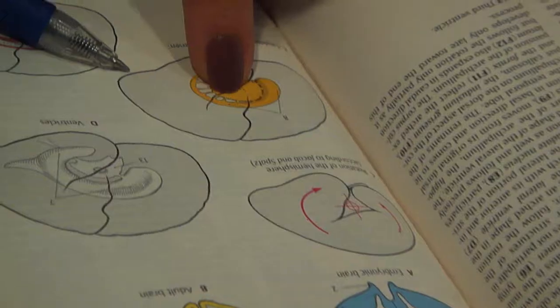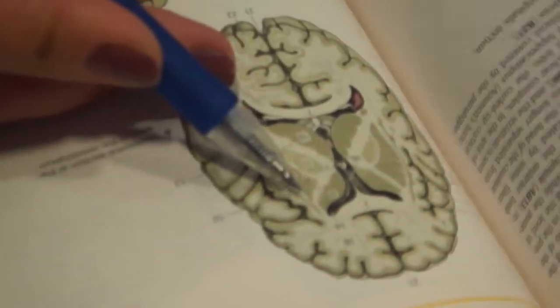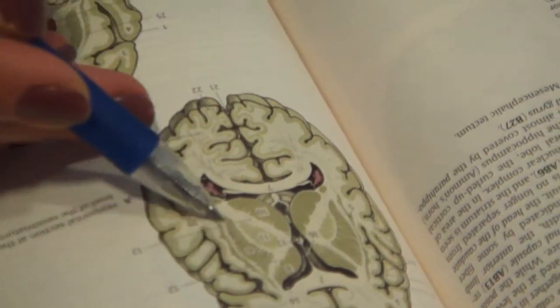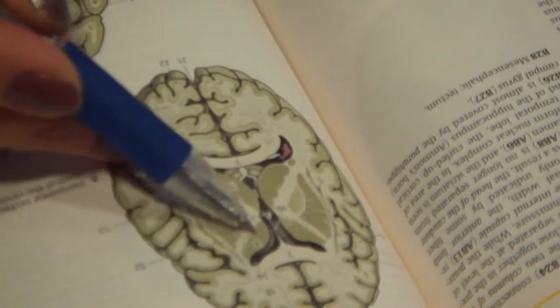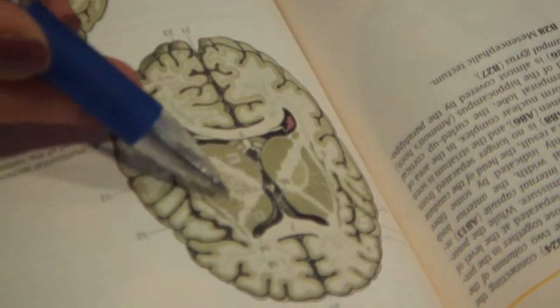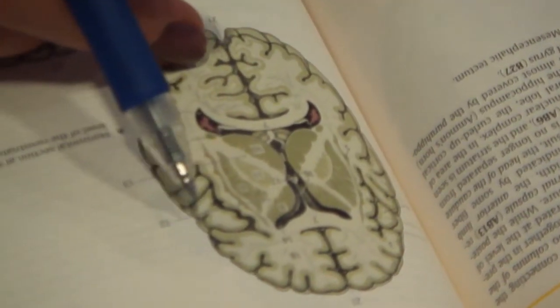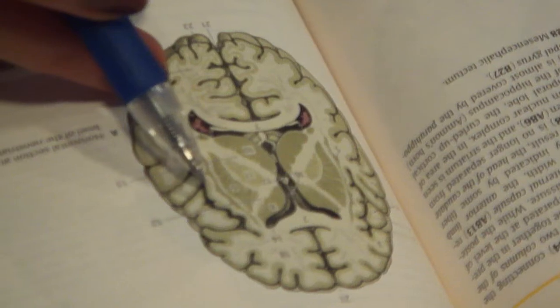This caudatus and this lentiformis, which has putamen and globus pallidus, together consist of gray matter connected by white matter. That is why they call it corpus striatum.